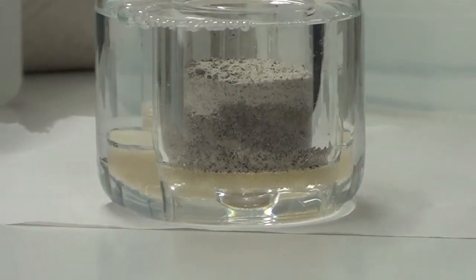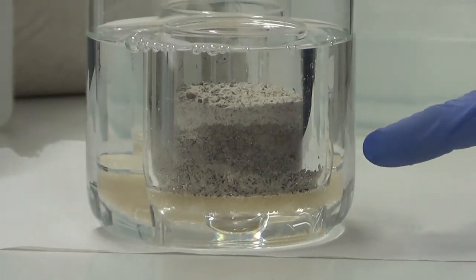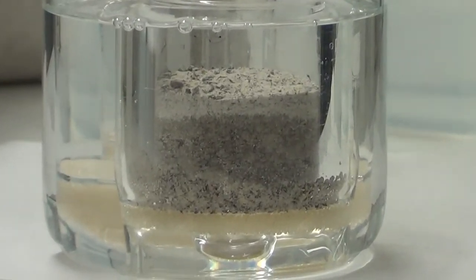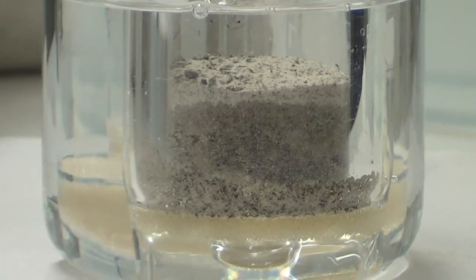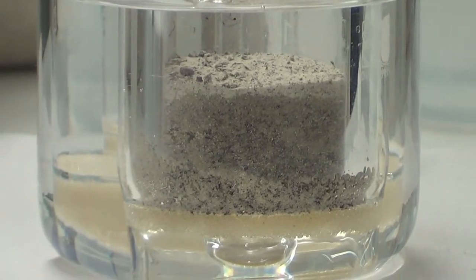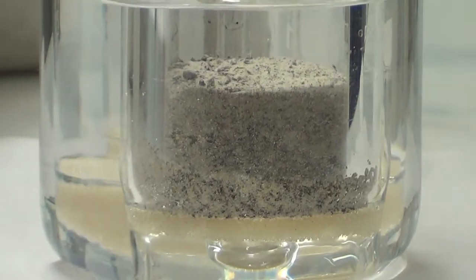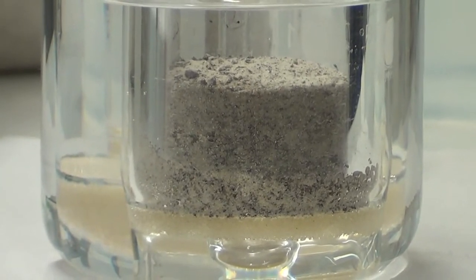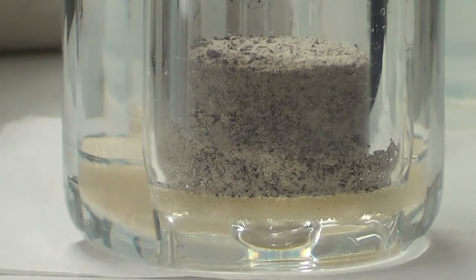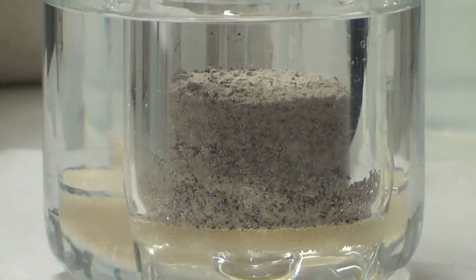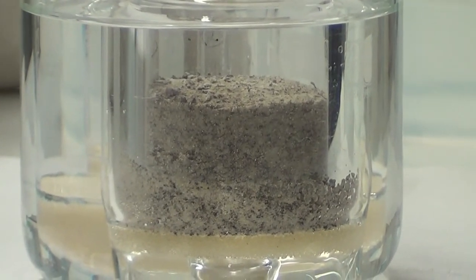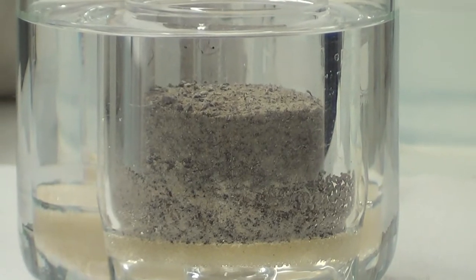As you can see, the water is entering the soil column from the bottom to the top. Once the water reaches the top of the soil, we leave the soil flooded with water for 3 hours.